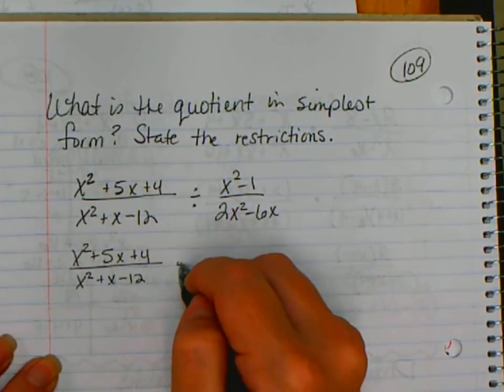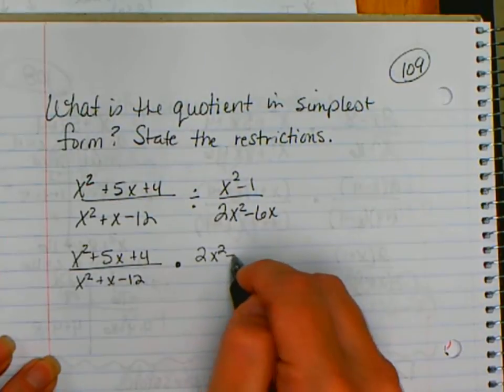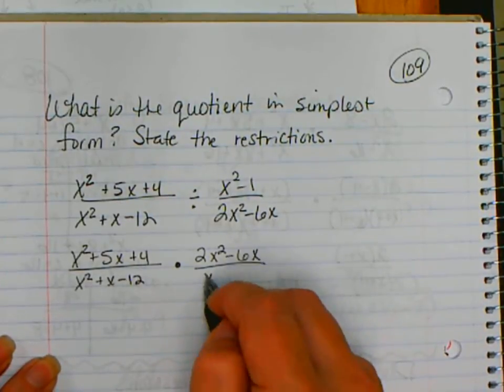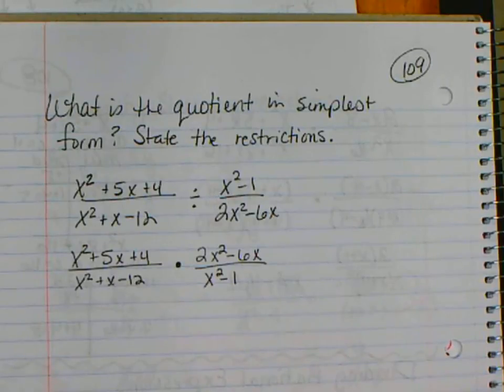Change your division to multiplication and write the reciprocal of the second fraction. Don't do that when you're multiplying. You only do that for dividing fractions, right?